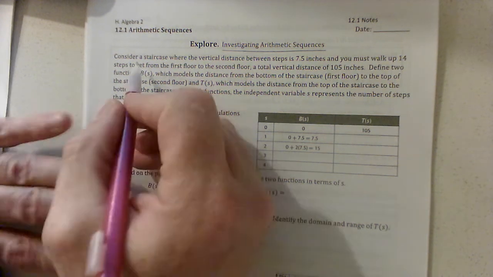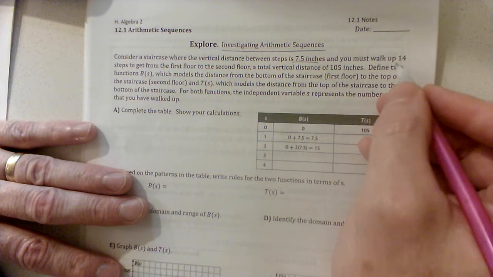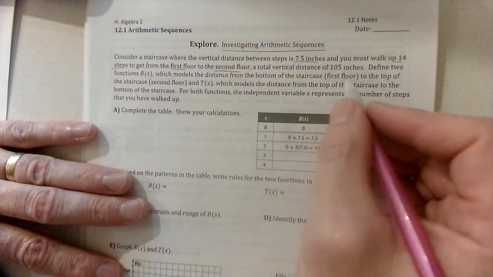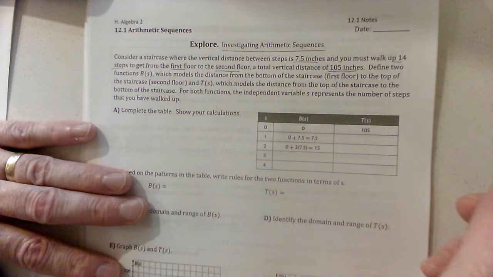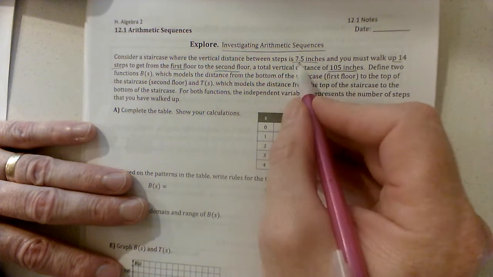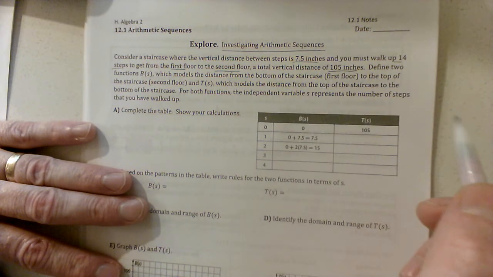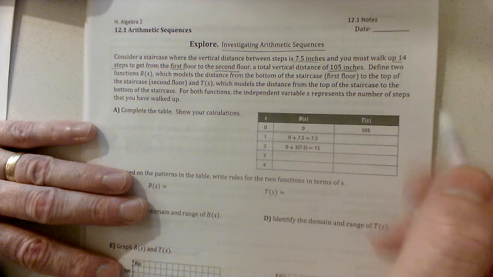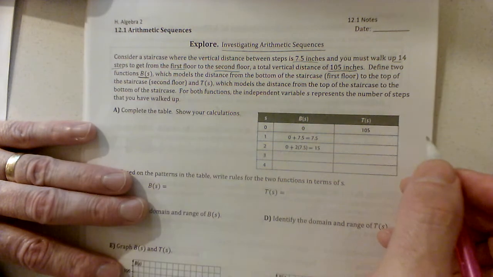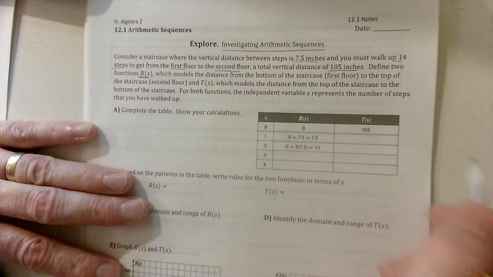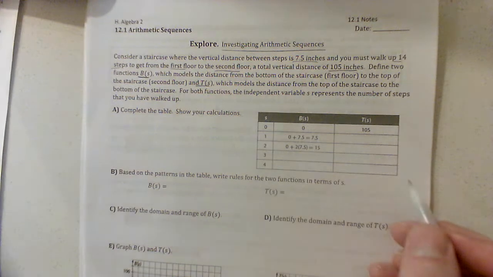All right. So we're talking about a staircase, and each step is 7.5 inches, and it tells us there's 14 steps. And that gets us from the first floor to the second floor, and it says that total distance is 105 inches. So apparently 7.5 must go into 105 a certain number of times. And so they're going to give us two functions, B of S, that's the distance from the bottom, that makes sense, and T of S, which is the distance from the top.